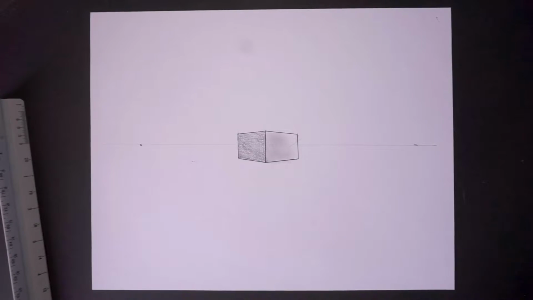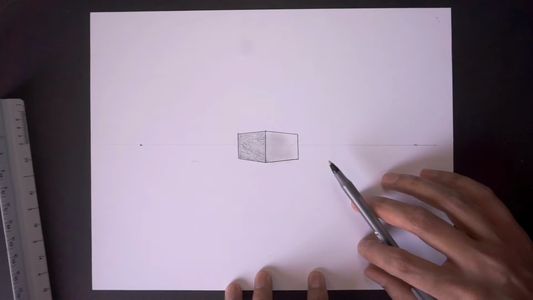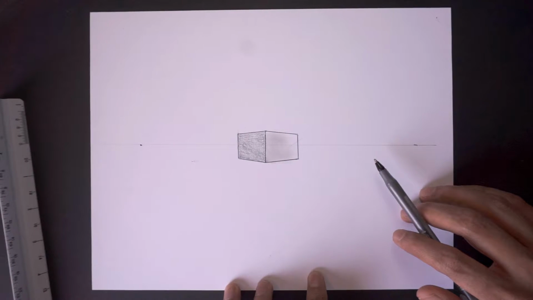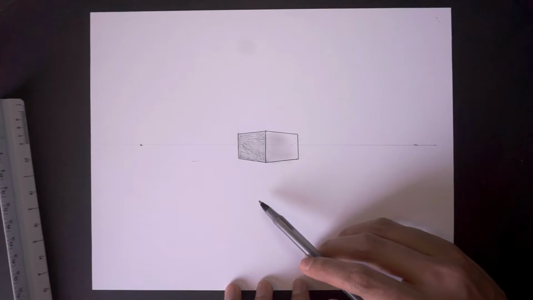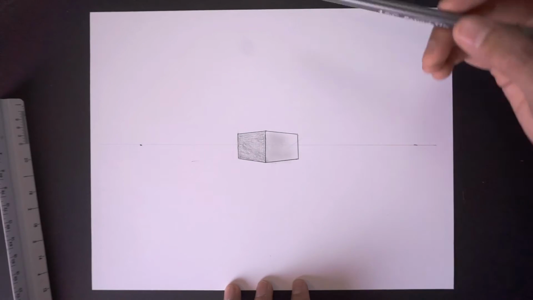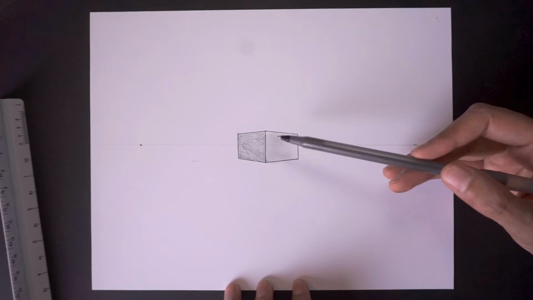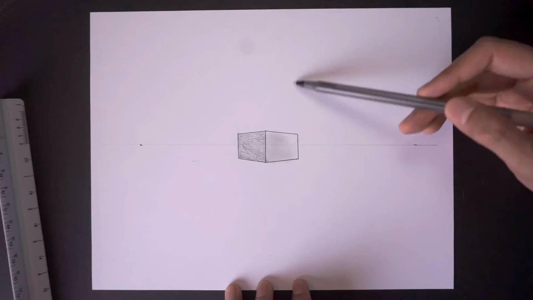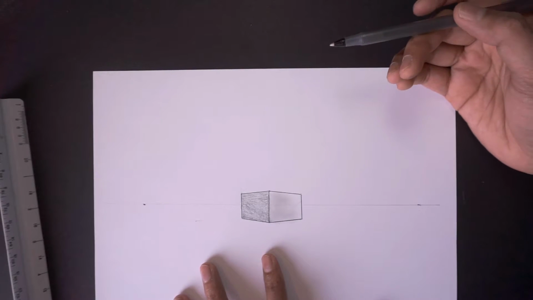So going back, we're going to keep the same illustration, but now we're going to take this a step further and draw a cube that's going to be above it. So it's going to be floating. If this is the horizon line, the cube is going to be floating, somewhere around here. So we're going to slide this down, and we're going to start.